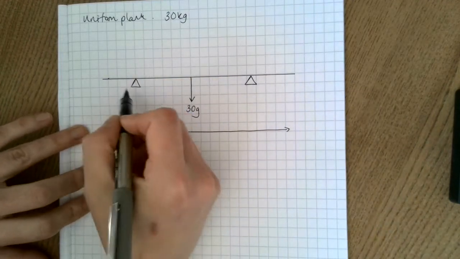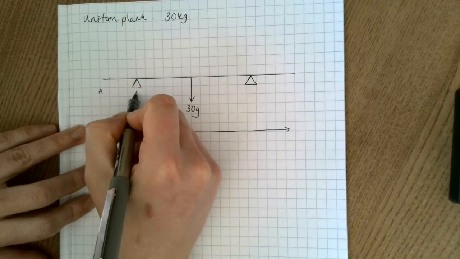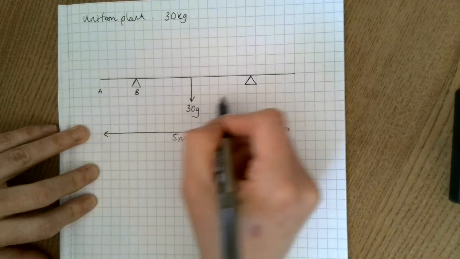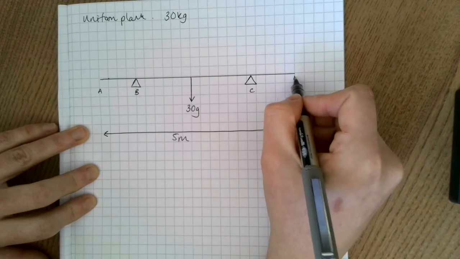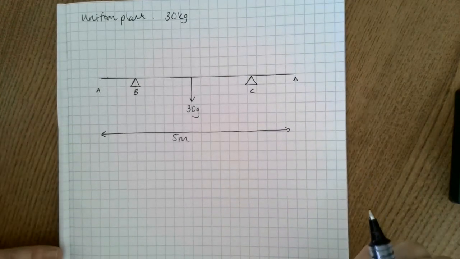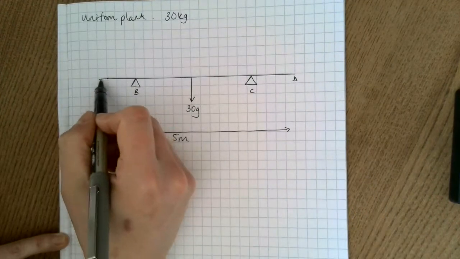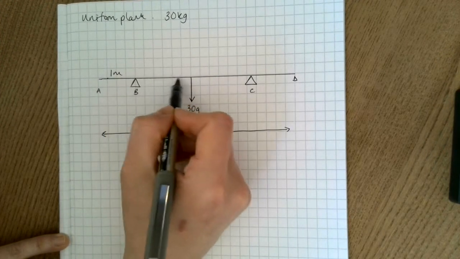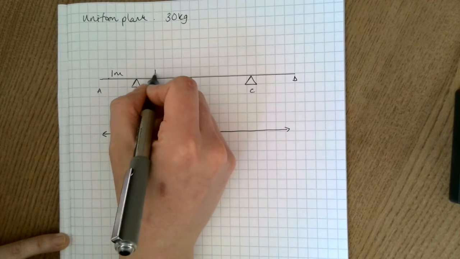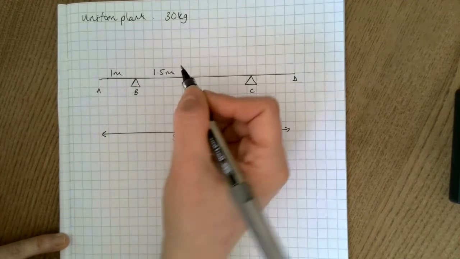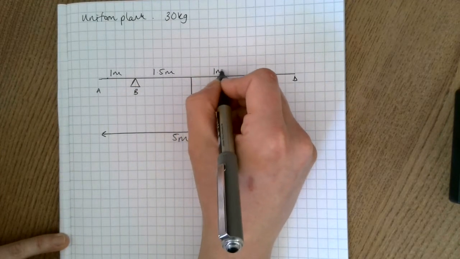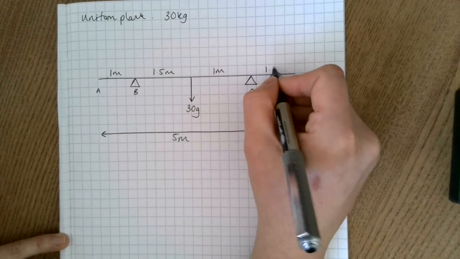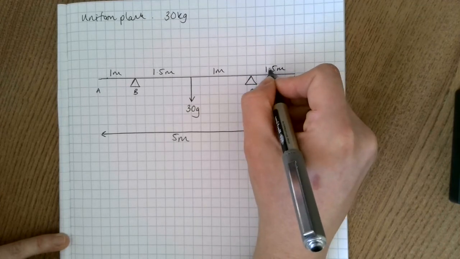Okay. Let's call that point A, that point B, that point C, and that point D, just so we can refer to them later. This distance here, I'll tell you that is 1 meter. This distance here is 1.5 meters. This one's 1 meter, and this one's 1.5 meters.